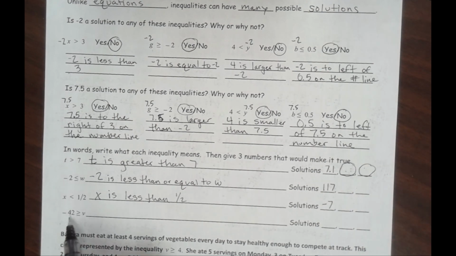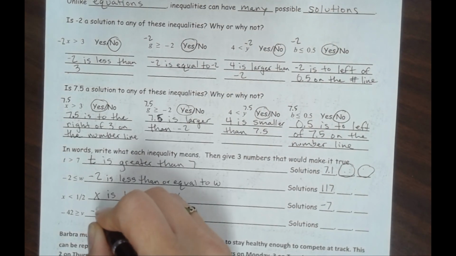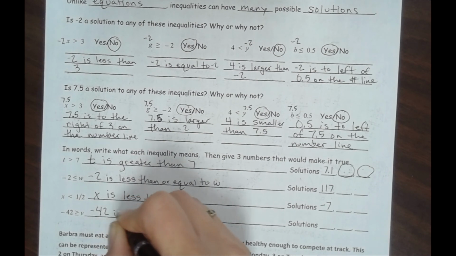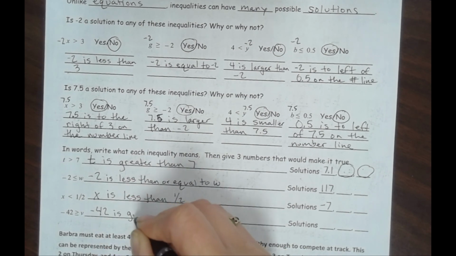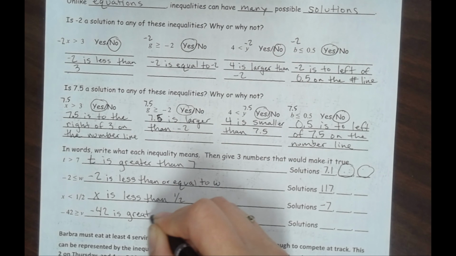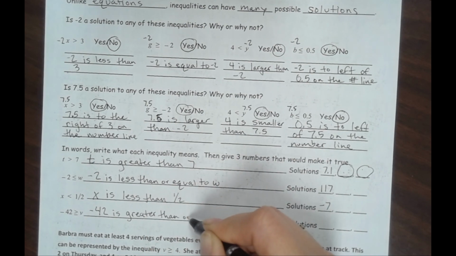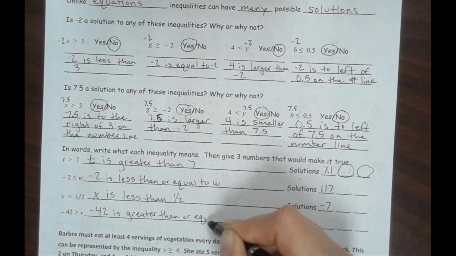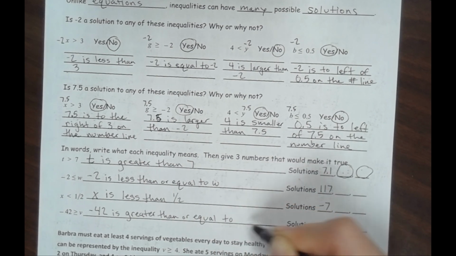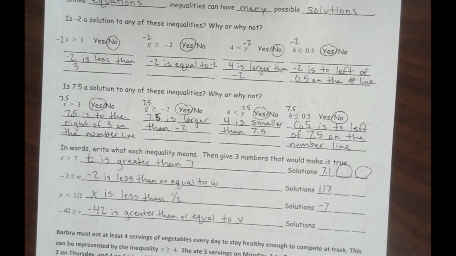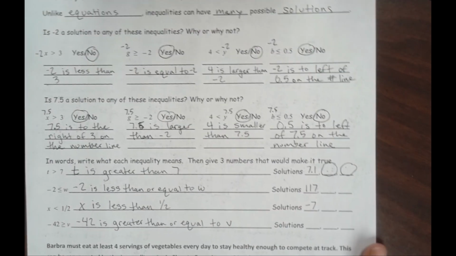Okay, -42, think about how this compares to V. It's telling me that -42 is bigger than V. So I'm going to write -42 is greater than or equal, because of that line under there, to V. Now what are some possible things that V could be to make that a true statement?